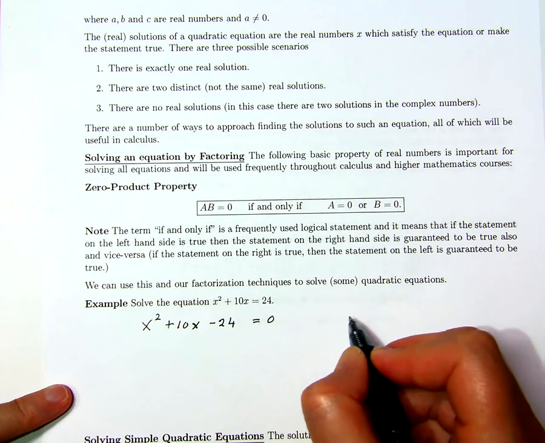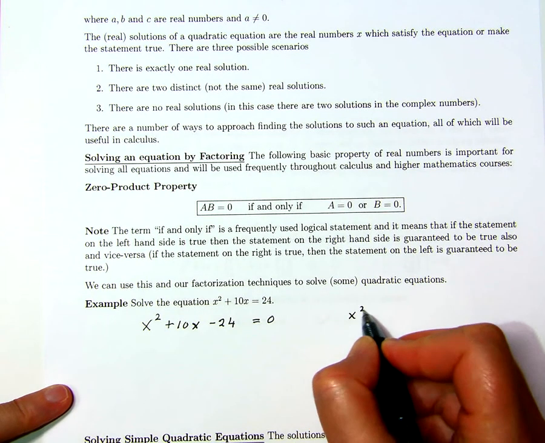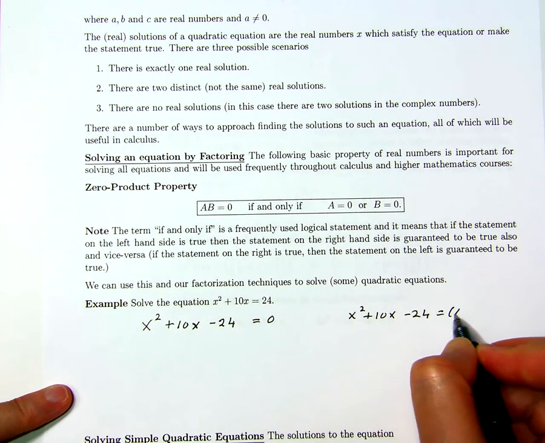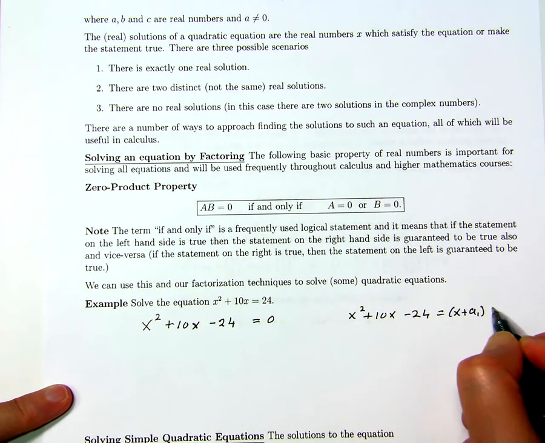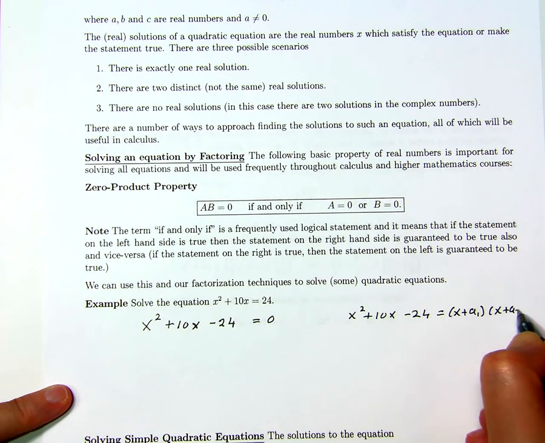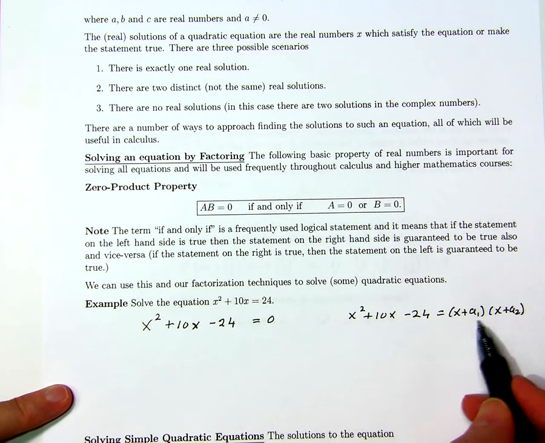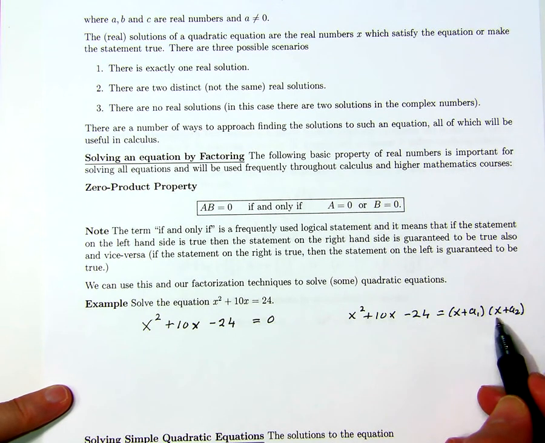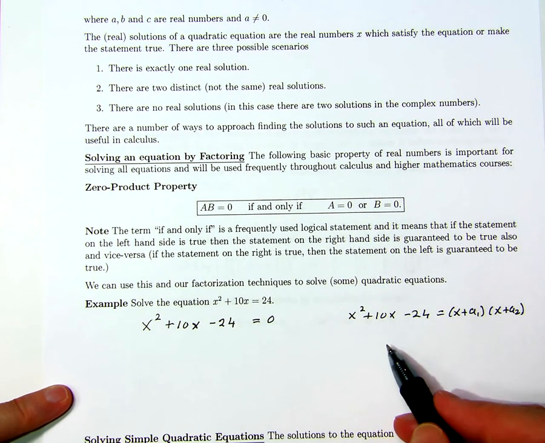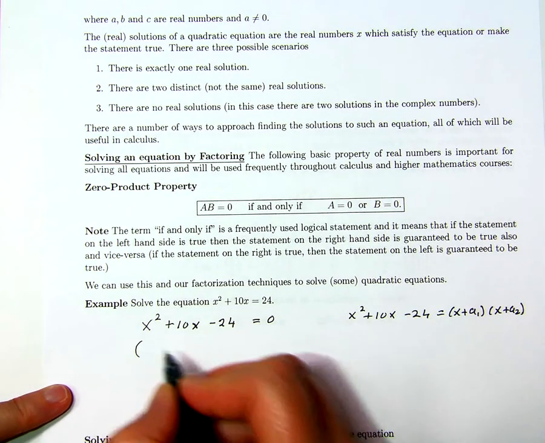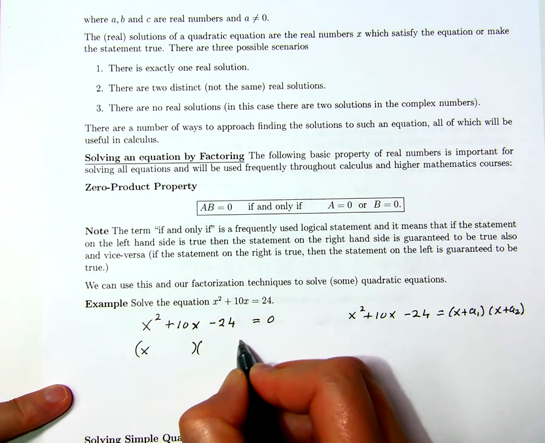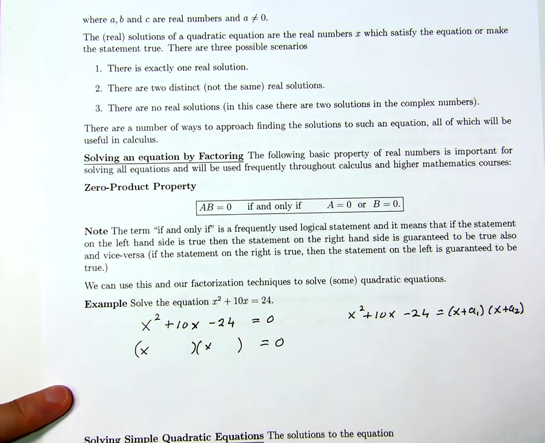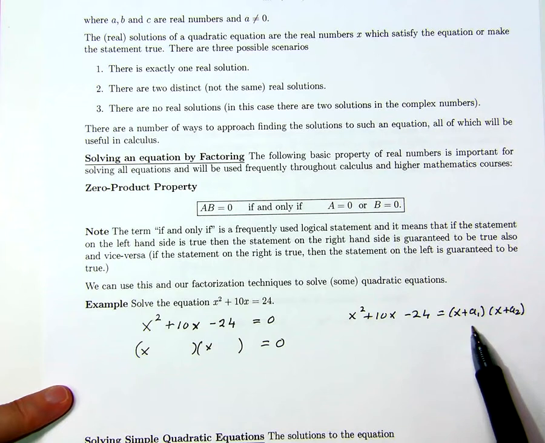So remember, x squared plus 10x minus 24 is equal to x plus a1 times x plus a2, and a1 times a2 must equal minus 24, and a1 plus a2 must add to 10, if I can find such factors. So I'm looking for two such numbers.